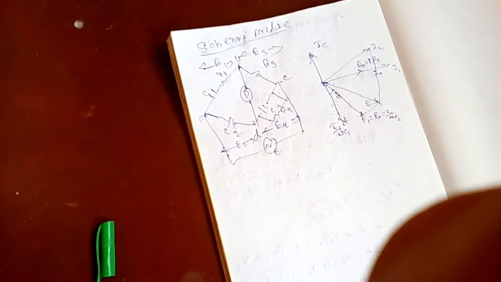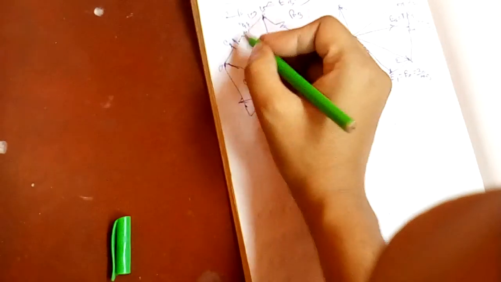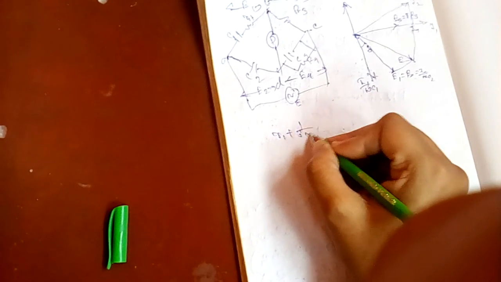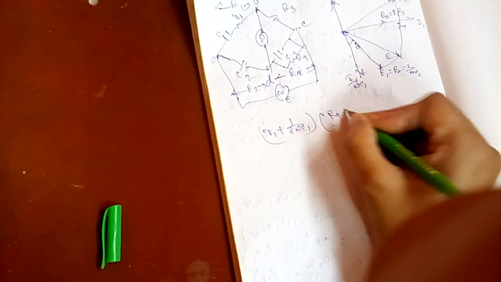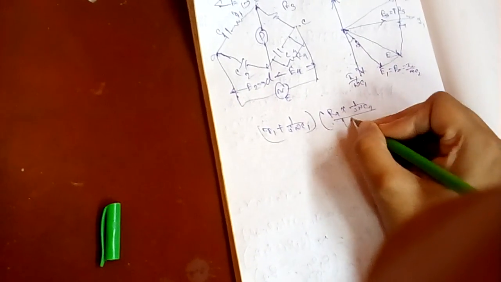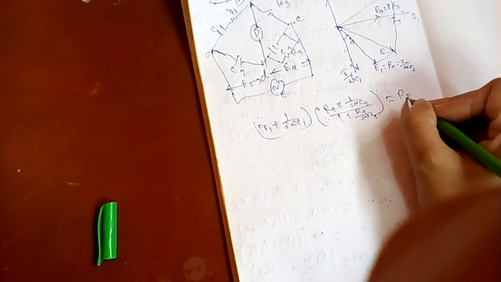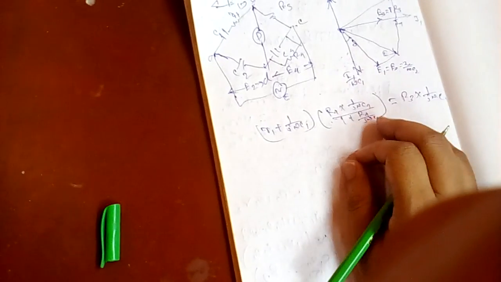So what is the equation for balancing R1? The capacitor is in series, so R1 plus 1 by j omega C1, multiplied by R4 with the capacitor in parallel, 1 by j omega C4, over 1 plus R4 by j omega C4, equal to R3 multiplied by 1 by j omega C2, with the capacitor in parallel.